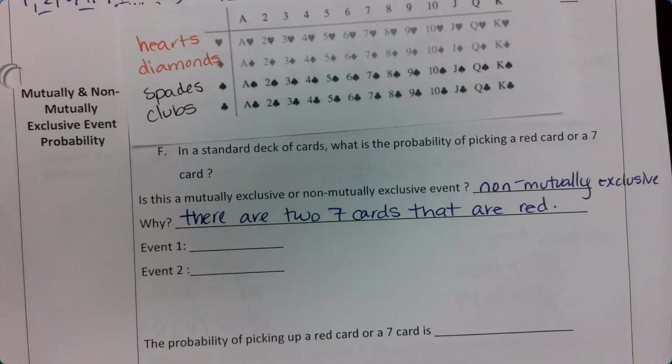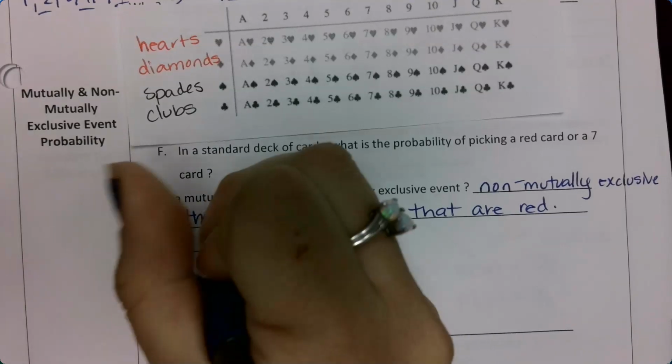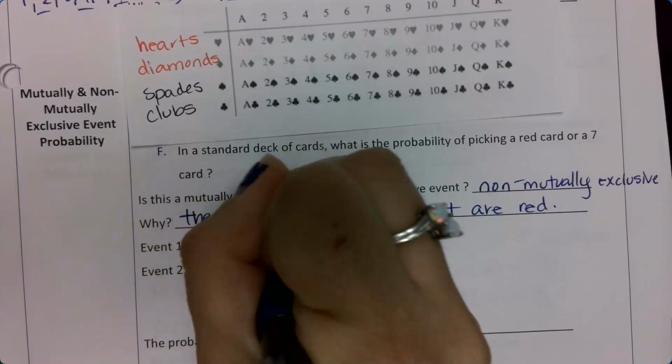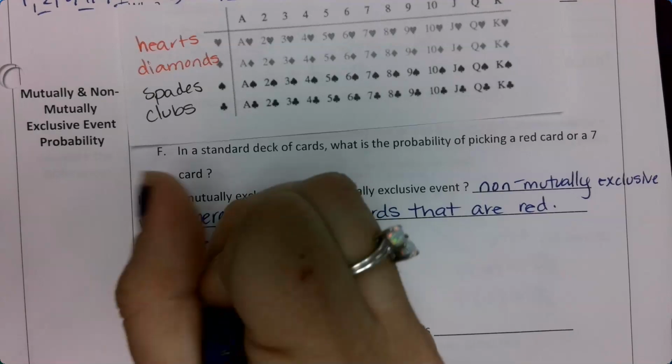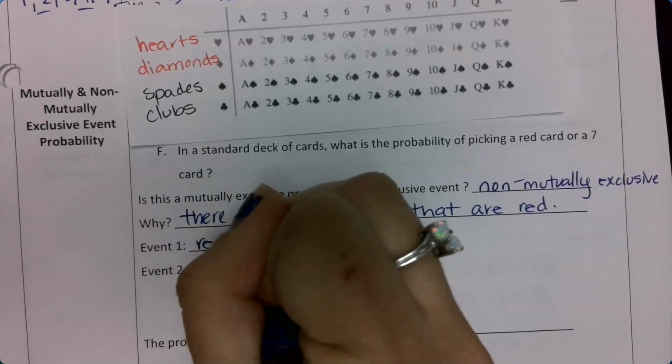Okay, so my first event is being a red card. And my second event is being a 7 card.